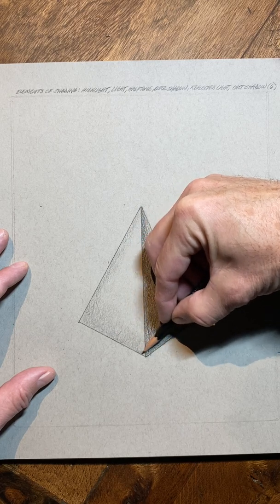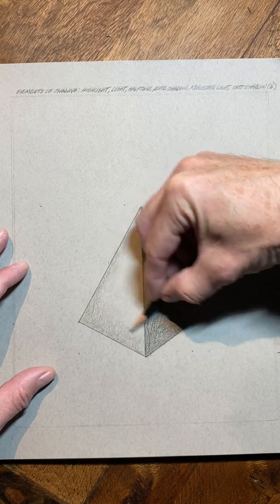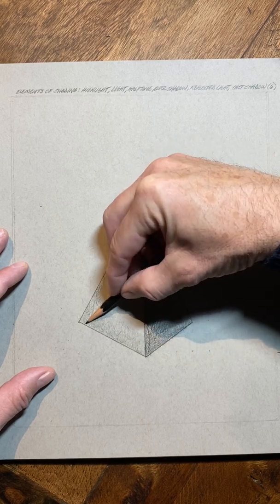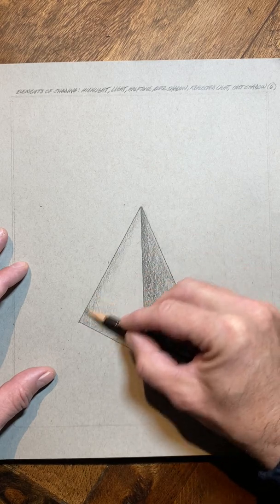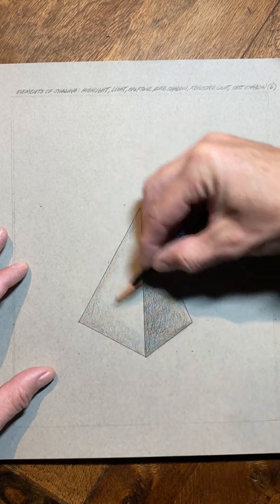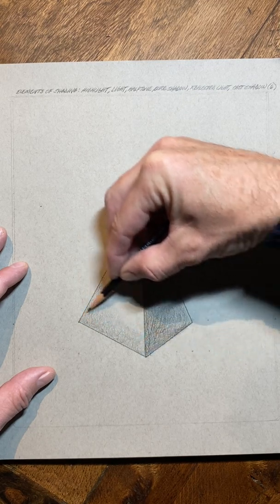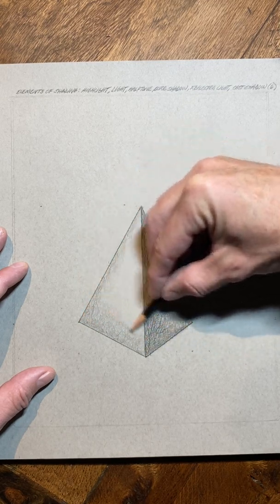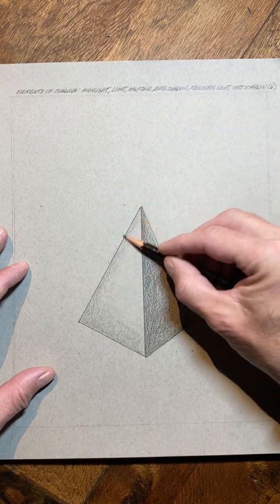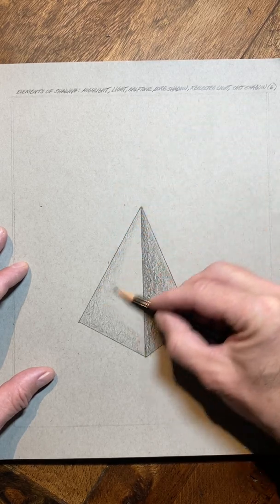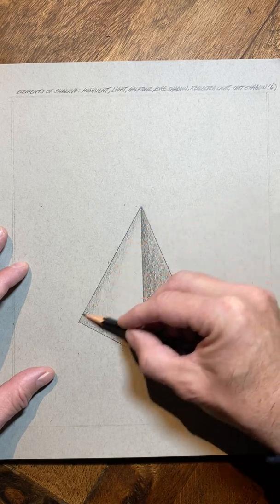And the highlight tends to not be down here on the bottom, so we'll put a little bit of a halftone on this. And I'm taking great care to make sure that I'm shading in the direction of the plane. So I can go up and down, or I can come directly across. If this is the area of the plane, I want to make sure that I'm shading on that area. And I want to keep it pretty soft.